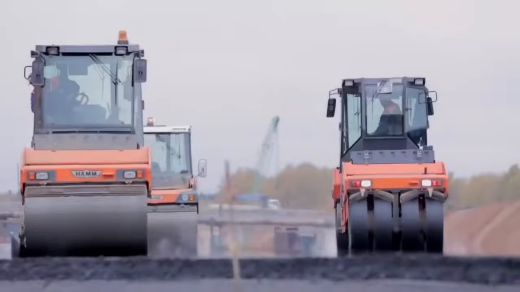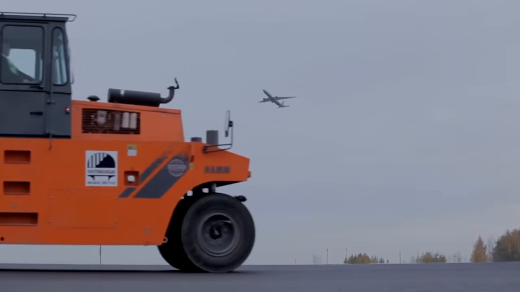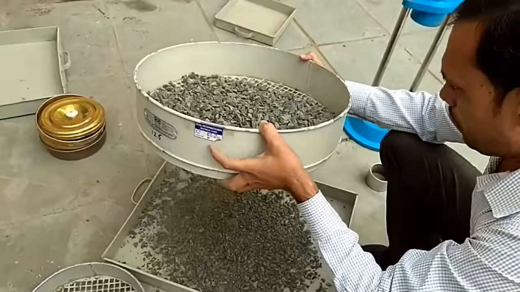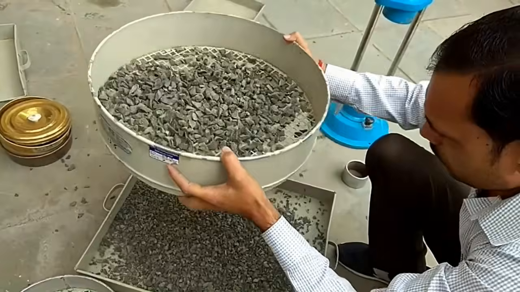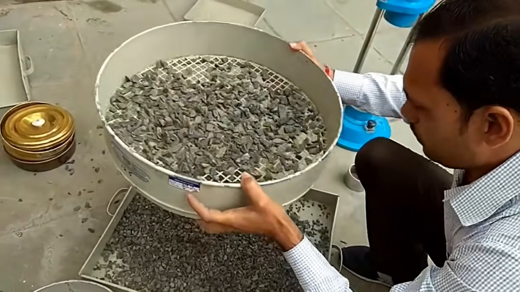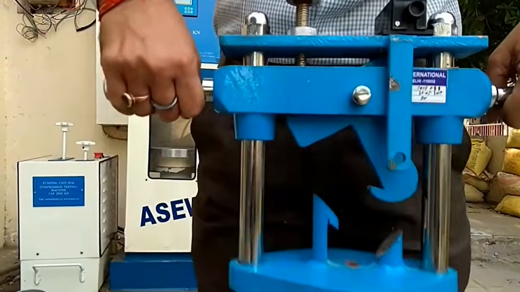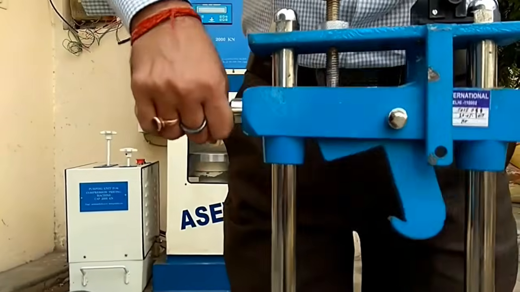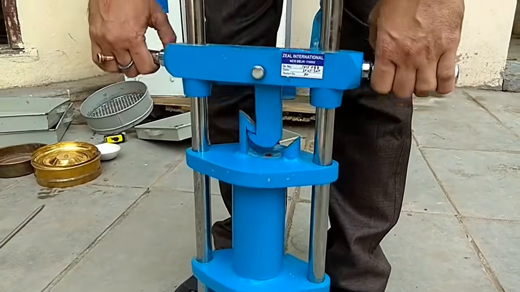The specifications of selected aggregates shall be as follows. The water absorption of aggregates shall not be more than 2%. The impact value shall not be more than 27%. The flakiness and elongation index shall not be more than 35%. The Los Angeles abrasion test result shall not be more than 35%. The stripping value, minimum retained, is 95% and above.